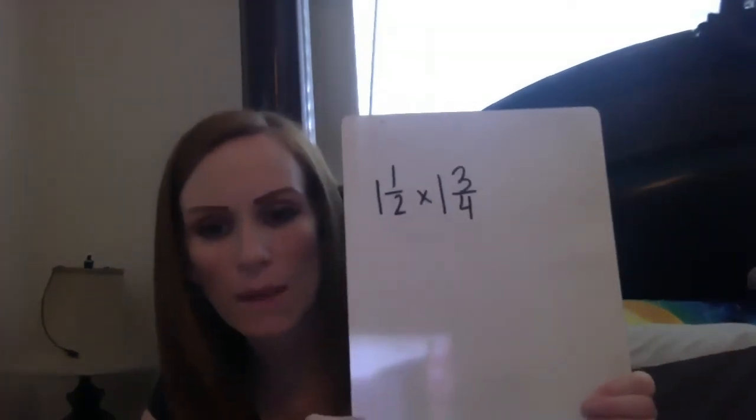Okay, let's try one more together. What if they are both mixed numbers? 1 1/2 times 1 3/4. This is super great to know when you're cooking and you have to mix measurements. Okay, the first step is to make these both improper fractions.